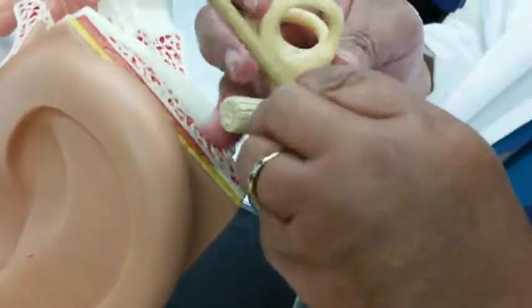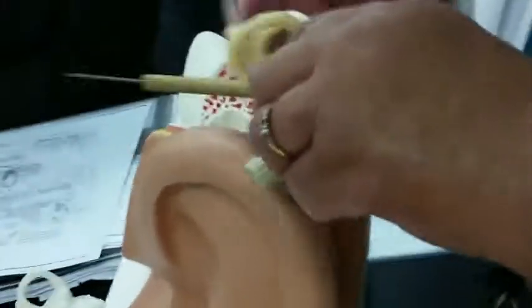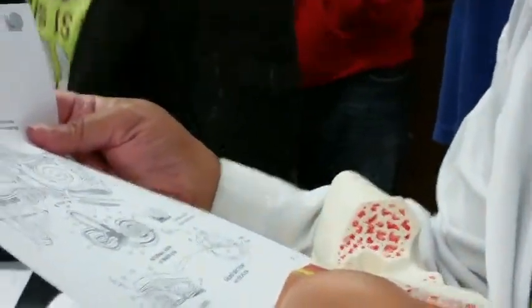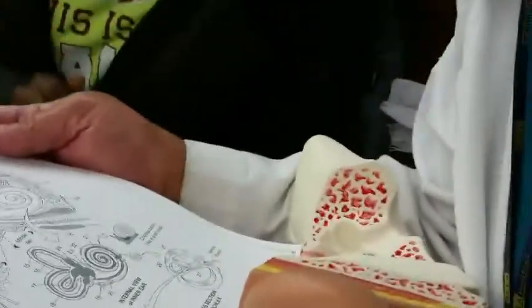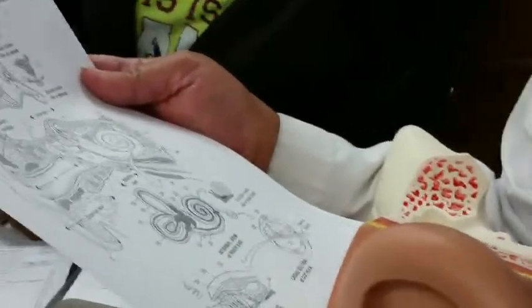On the printout you gave us, number 11 is the vestibular nerve. And 13 is the cochlear. So, on this handout here, where is number 11? Okay, so yes, number 11 is going to the vestibule, so that will be the vestibular nerve.